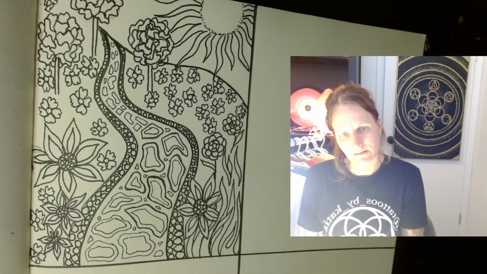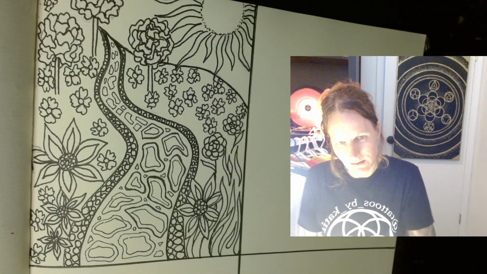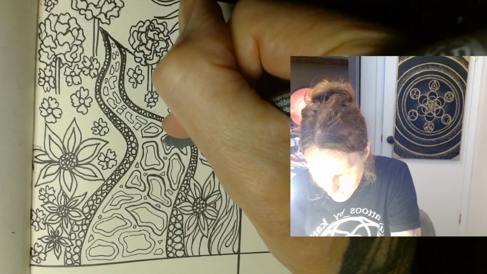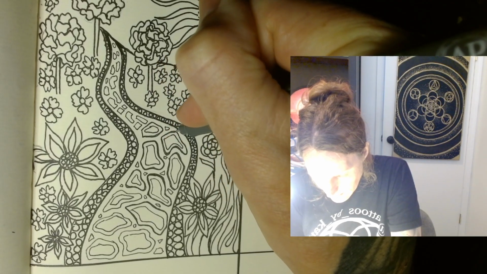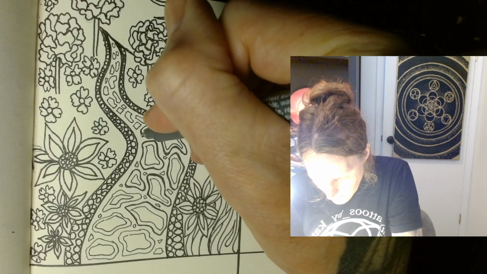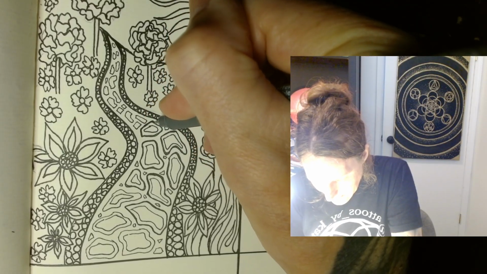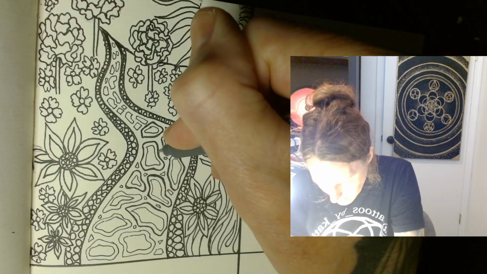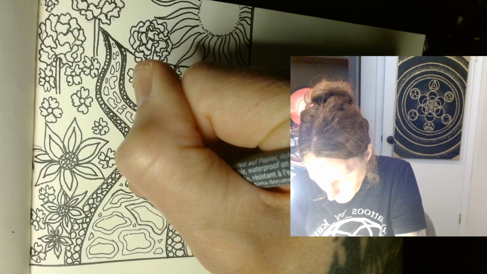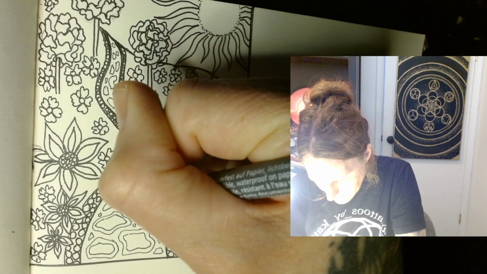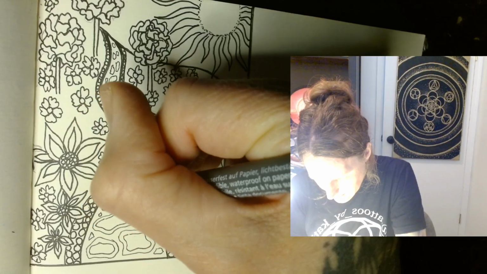That way it makes some of the lines... If you use a thin pen and try to do thick lines with it, it makes the thickness of the line not even, not equal.